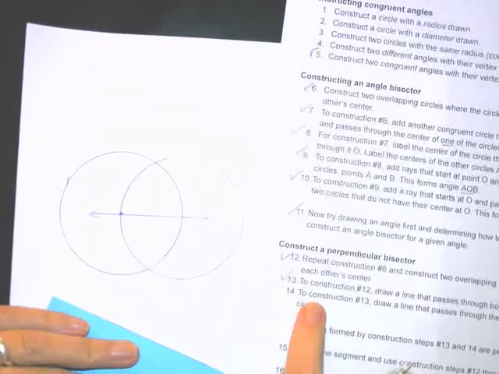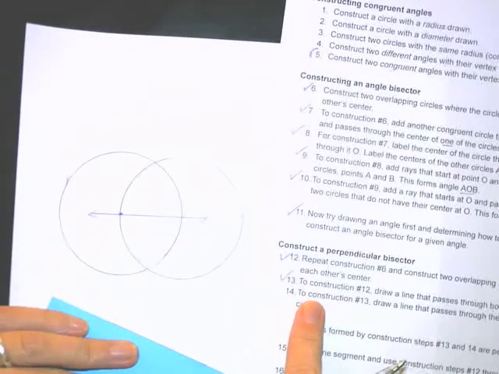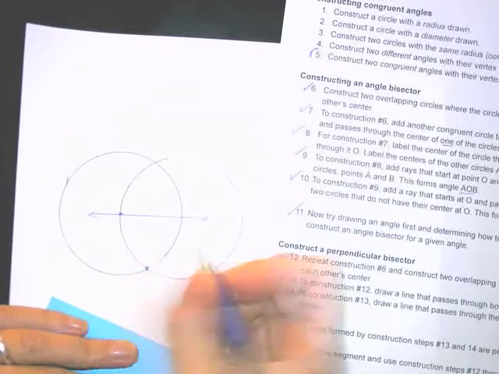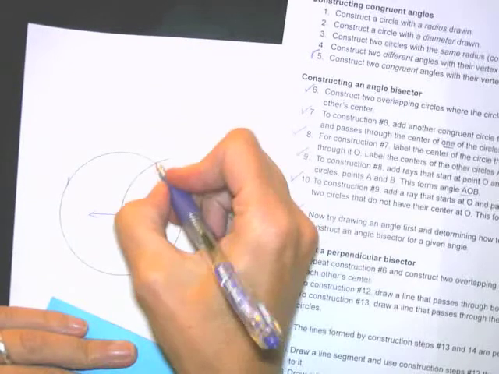Step 14, it says, now add a line that passes through the two intersections formed by the circles. So here's one point where the circles intersect, and here's the other point where the circles intersect.